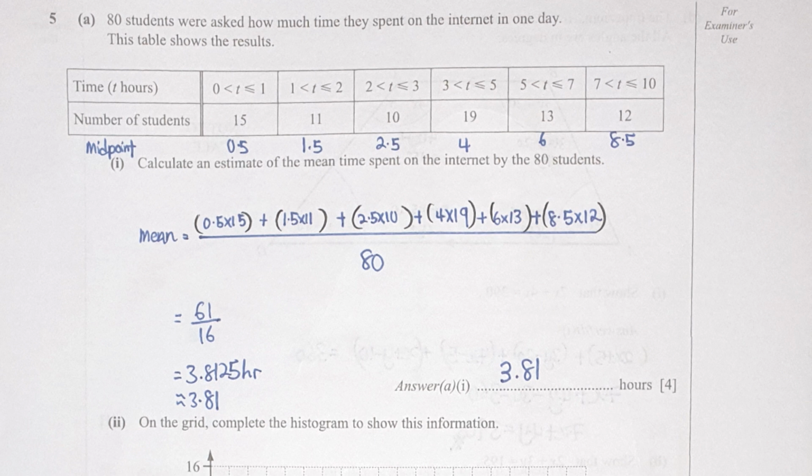Question 5. To calculate the mean, simply identify the midpoint from the interval first. The respective midpoints are 0.5, 1.5, 2.5, 4, 6, and 8.5. Multiply each with its respective number of students, then divide by the total students. The total students is always given in the first sentence of the question, which is 80. So 61 over 16, which converts into 3.81 hours.